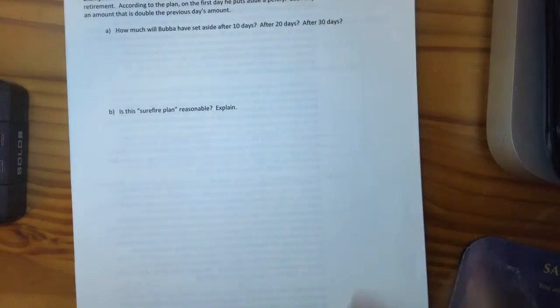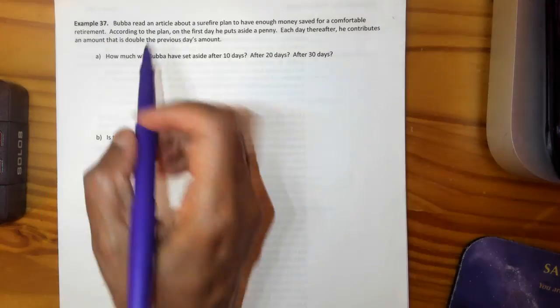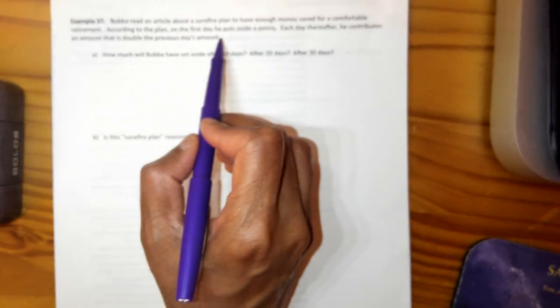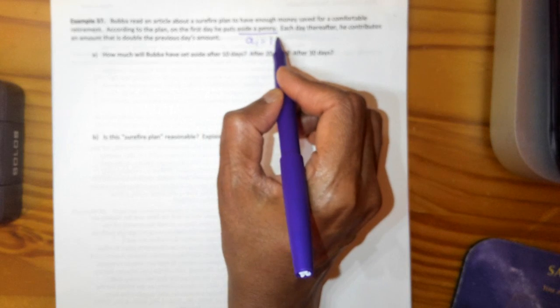This is a good problem for us to try. It says, Baba read an article about a surefire plan to have enough money saved for a comfortable retirement. According to the plan, on the first day he puts aside a penny. So an equals 1 cent.